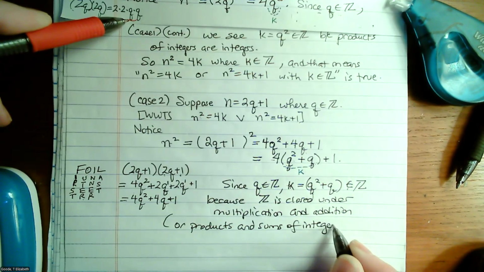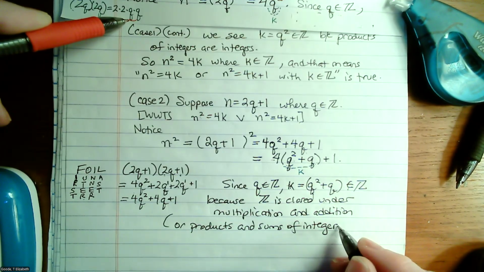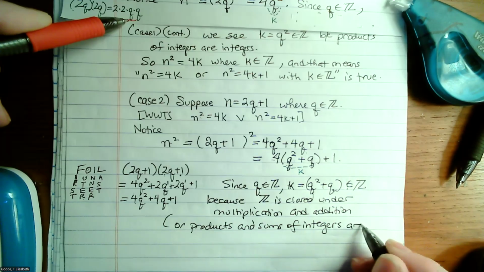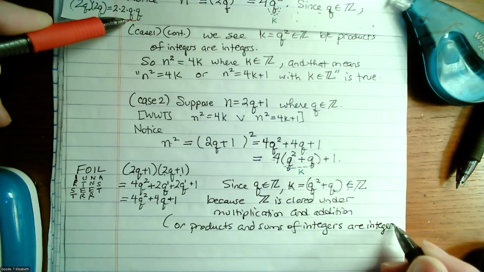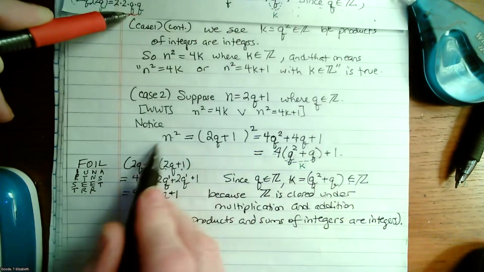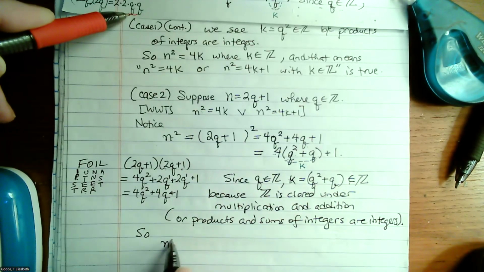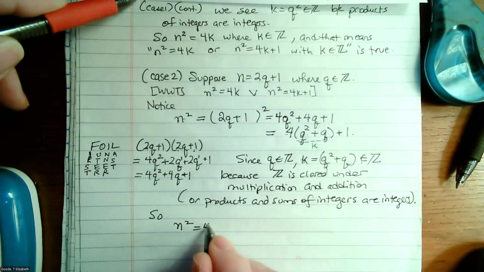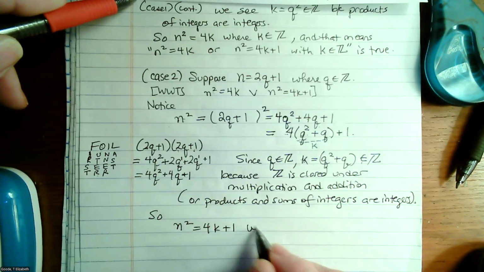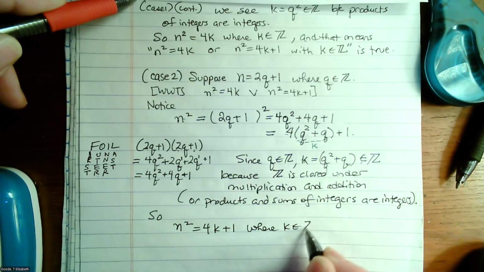I think that in the ebook, they use this second way. But however way you say it, we've just shown that n squared equals 4 times (k plus 1), where k is an integer.